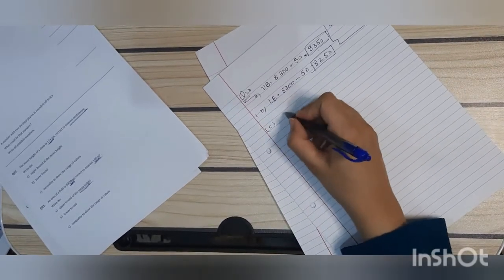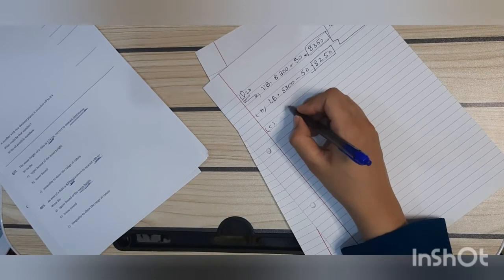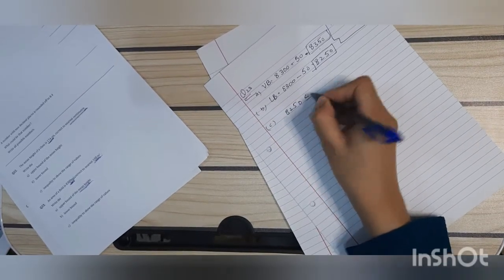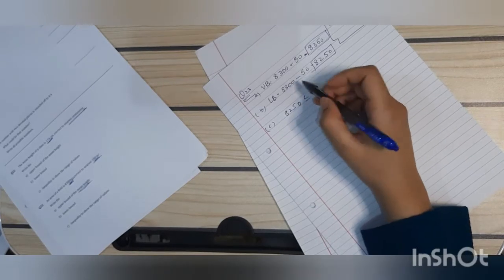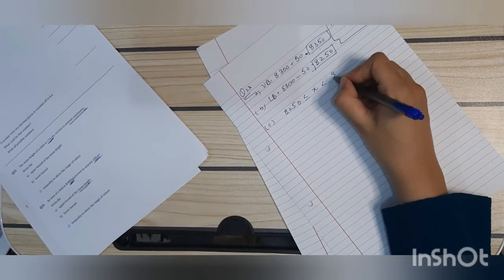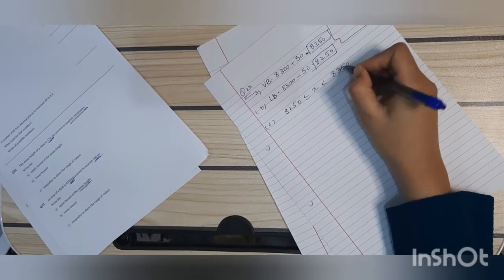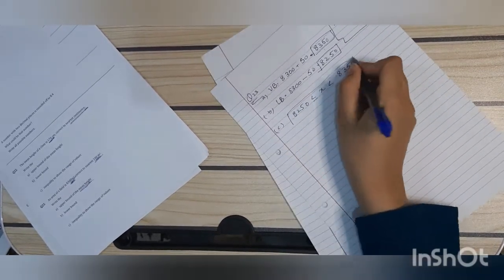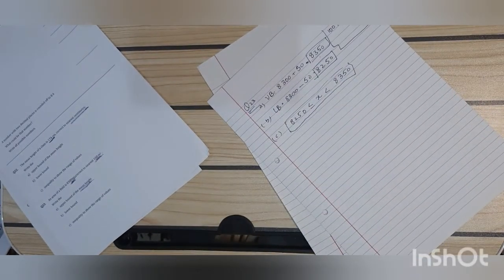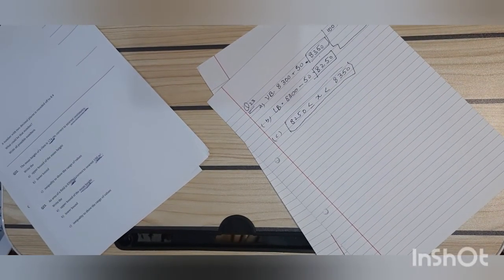Again, we first write the value of the lower bound, that is 8250. Then x will represent the area of the field, and here we put the upper bound value. So the three parts are done, and this sheet is now complete. So the review sheet of test 1 is now complete.